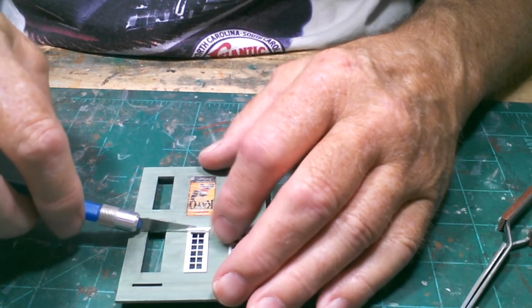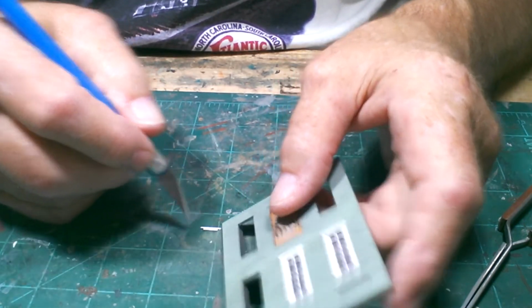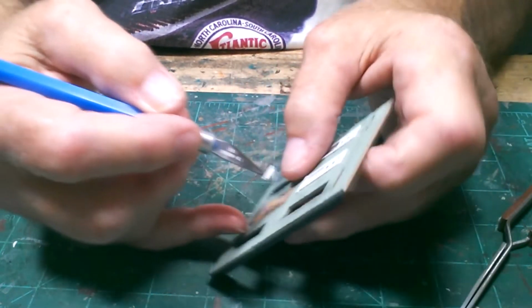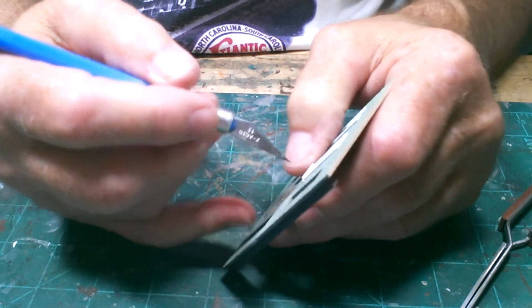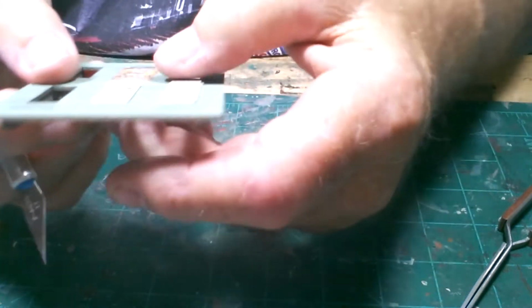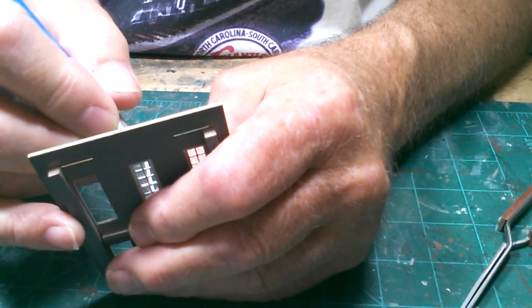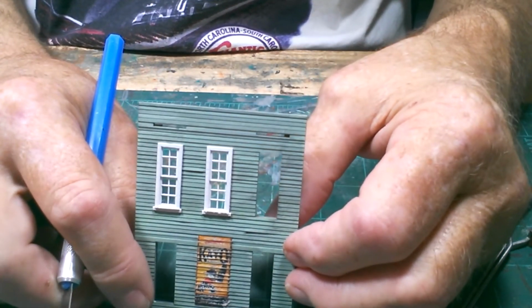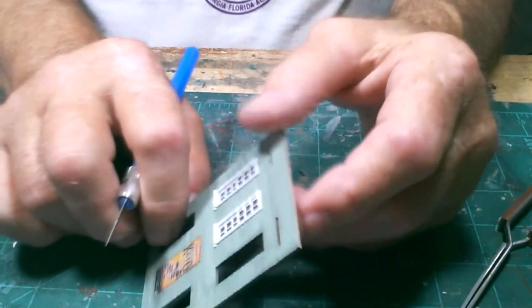Take that. Oops. These real small parts are the hardest ones to get in there, but the added detail is well worth it. Here we go. Okay, now that was a better camera angle there.